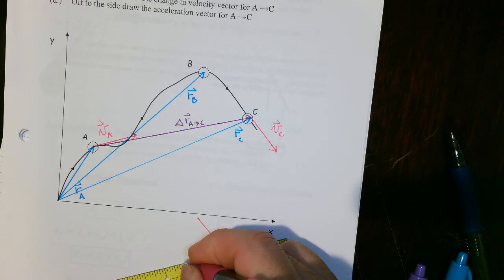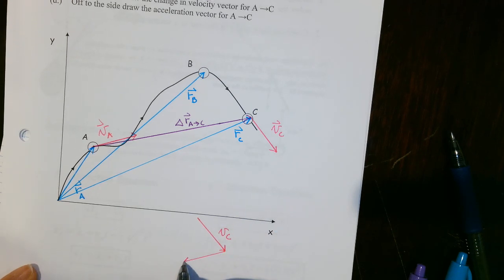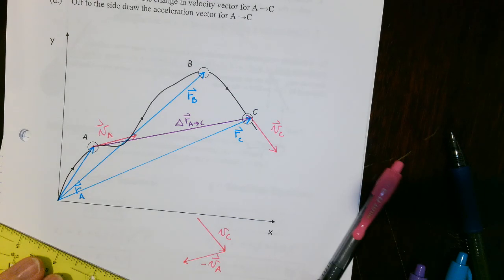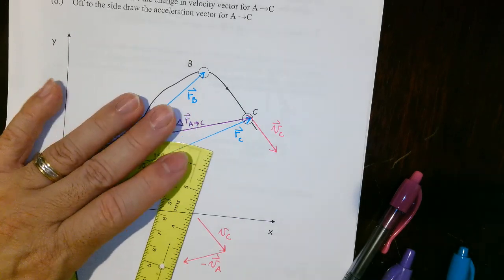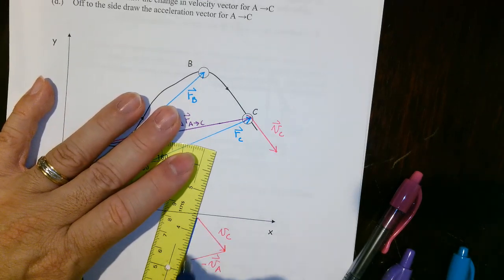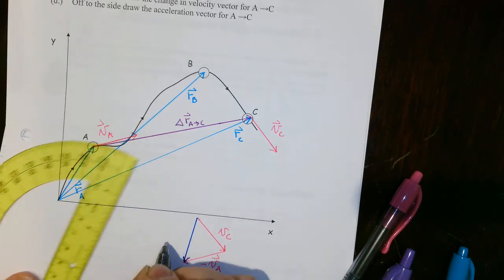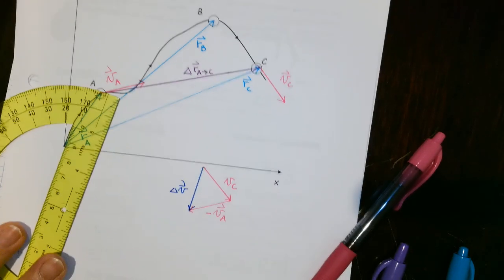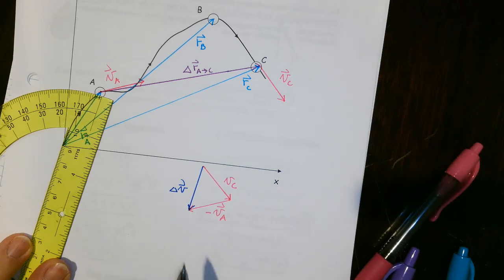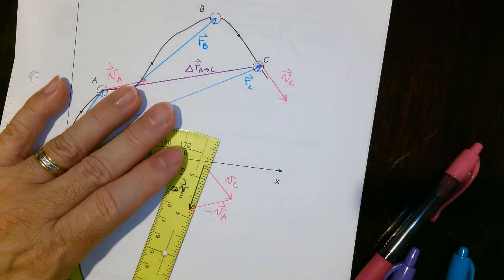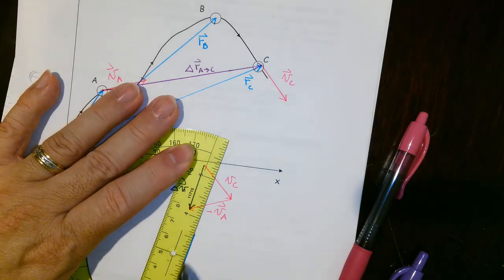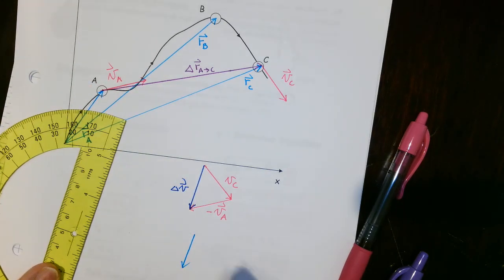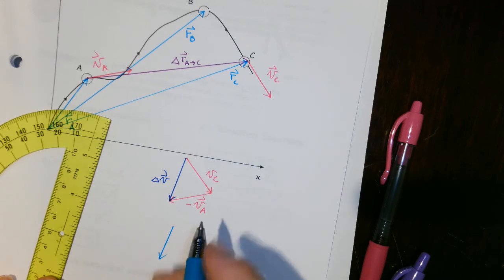Don't forget, it's the same magnitude because it's going at a constant speed. So here is my delta V. And my acceleration vector is going to be in the same direction, but we don't know the actual magnitude of that, right? Because we don't know the delta t.